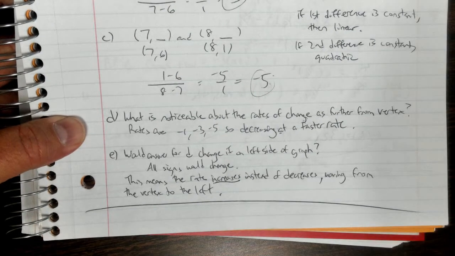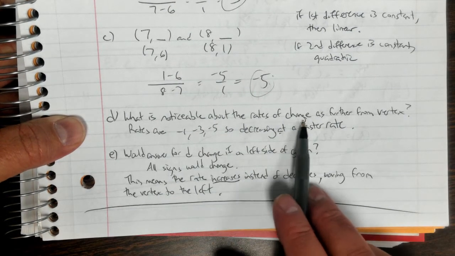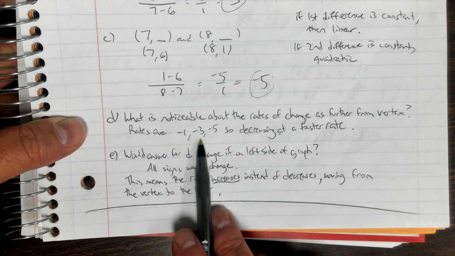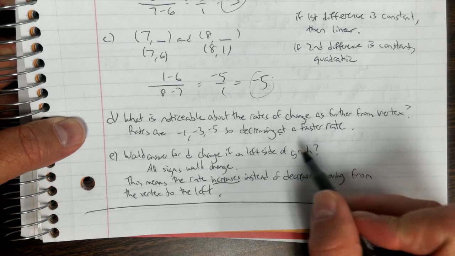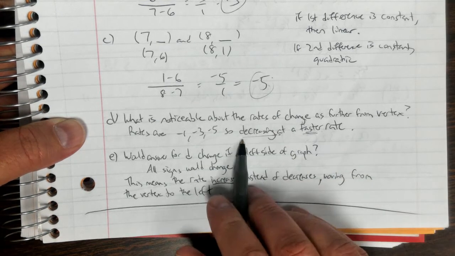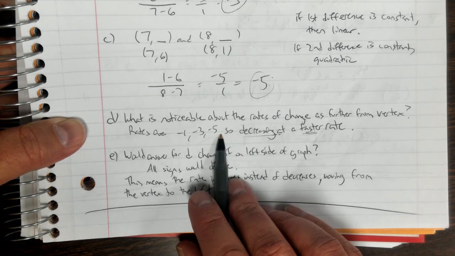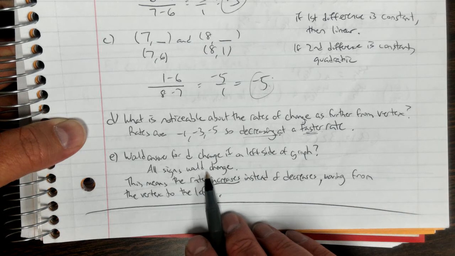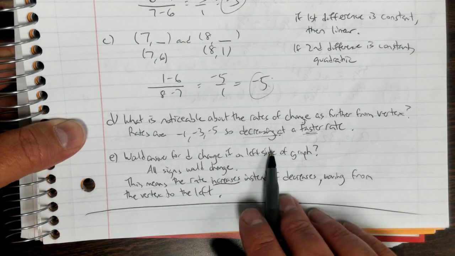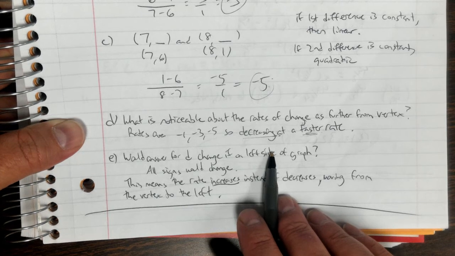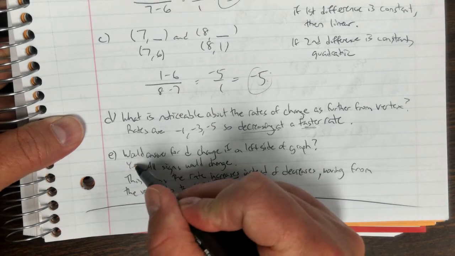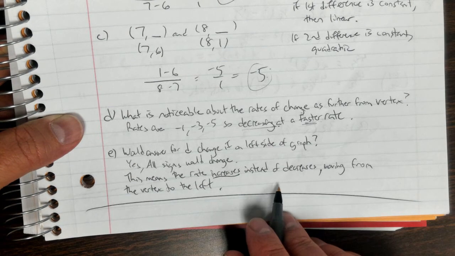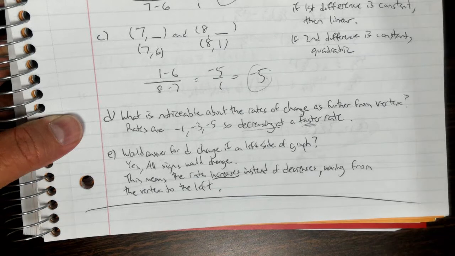The next thing is it says, what is noticeable about the rates of change as it's further from the vertex? So in our case, the rates were negative 1, negative 3, and negative 5, so it's decreasing at a faster rate. It's getting smaller because it's further away from 0, and it's at a faster rate. The next part says, would the answer for D change if you were on the left side of the graph for your intervals? So yes, all signs would change. This means the rate increases instead of decreases when you move from the vertex to the left.